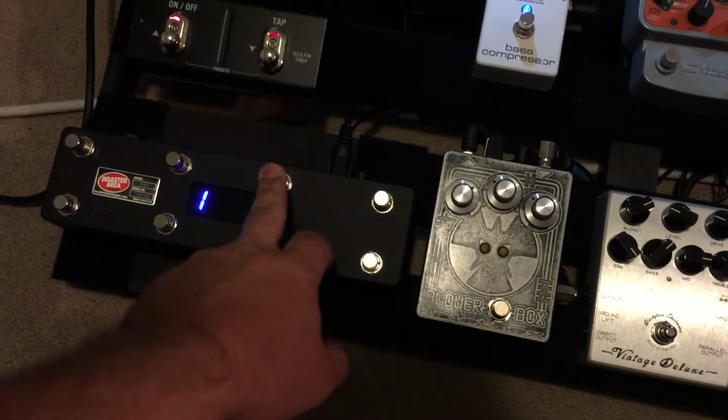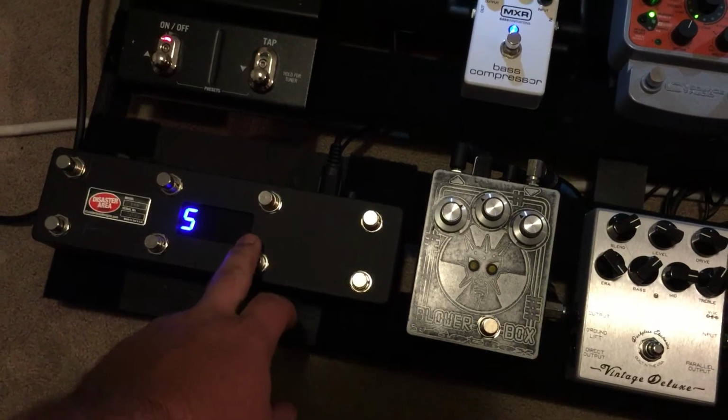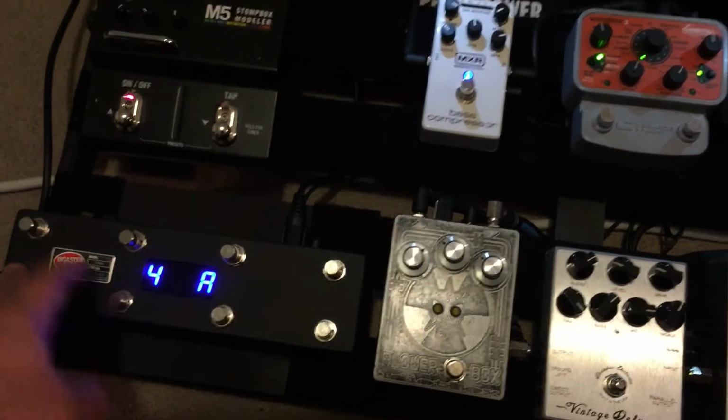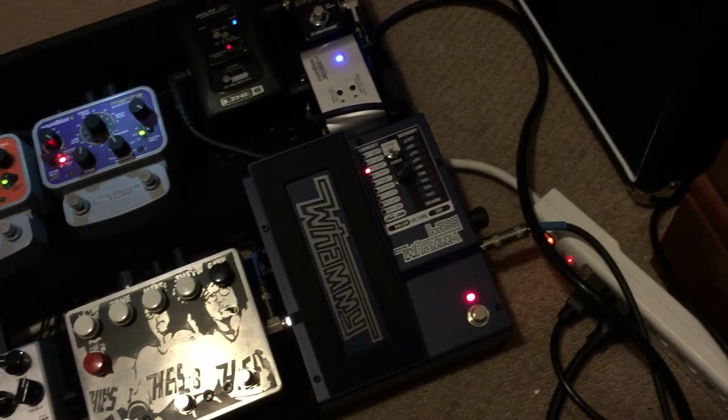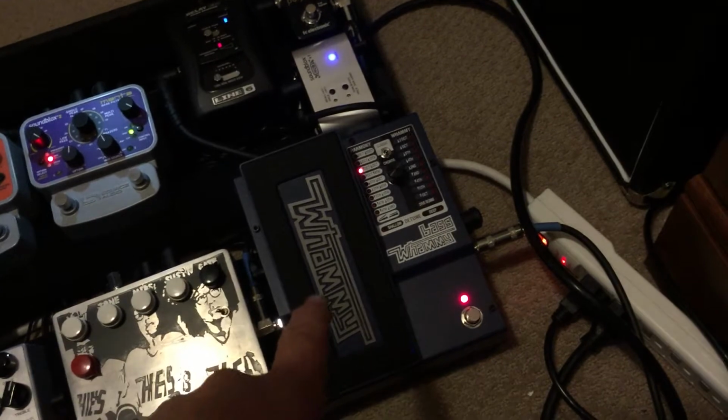I have a couple other presets in here. Let's see, this one, that's just nothing on that one and these 2. However, it goes to the octave up and down setting within the chord mode on the Whammy.